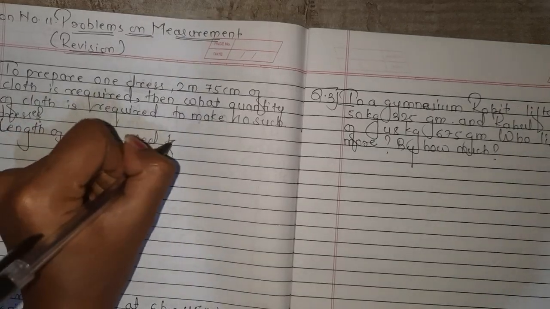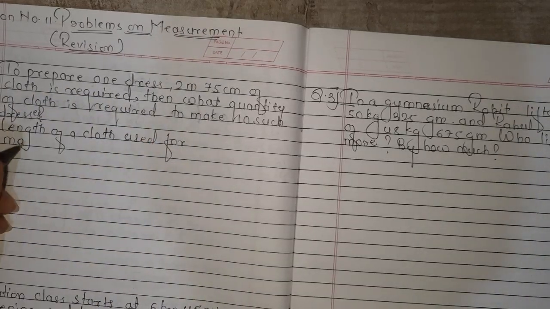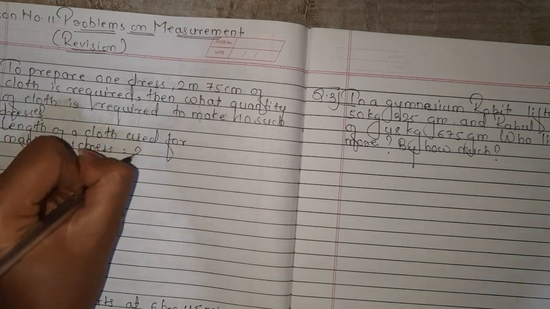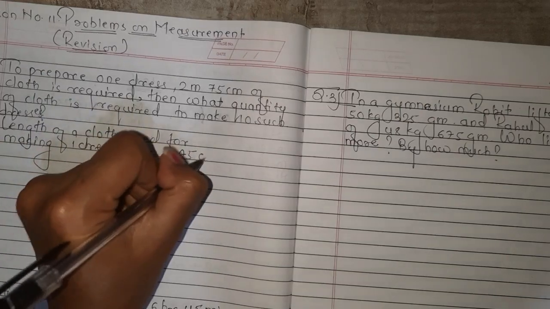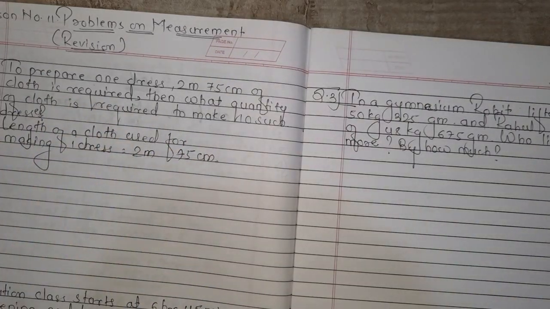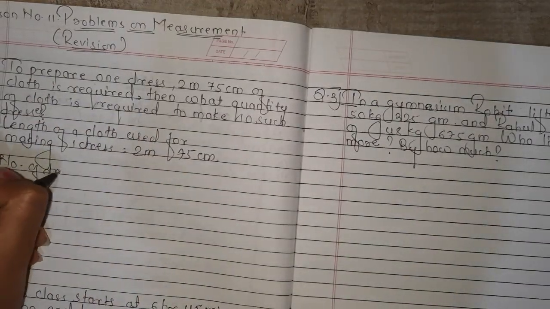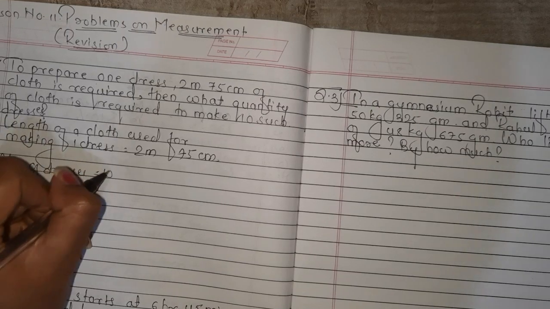So they have given you the length of the cloth used for making one dress is 2 meter 75 centimeter, and we have to make 10 such dresses. So number of dresses is 10.